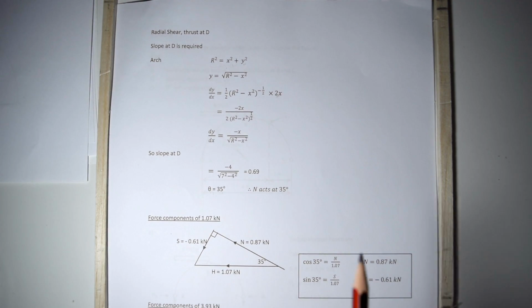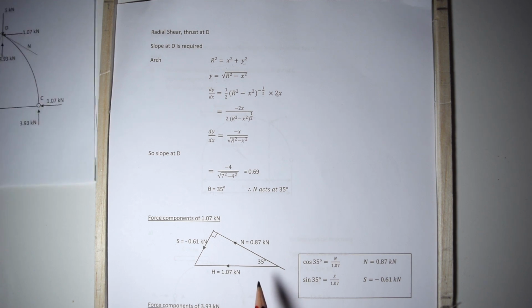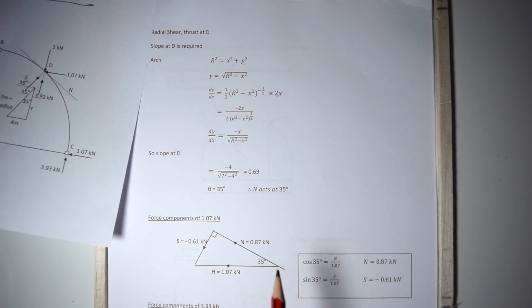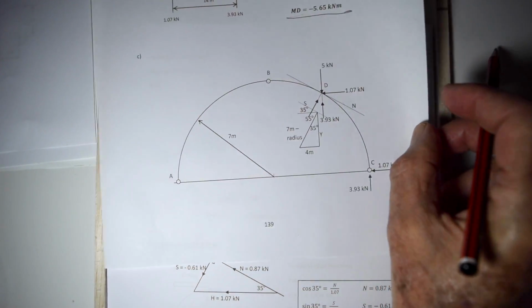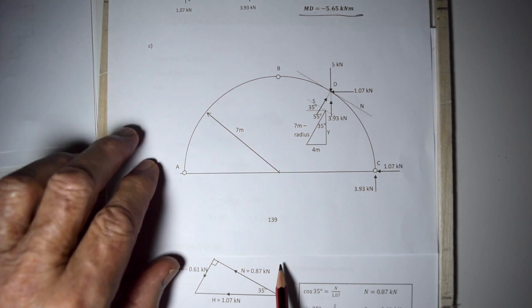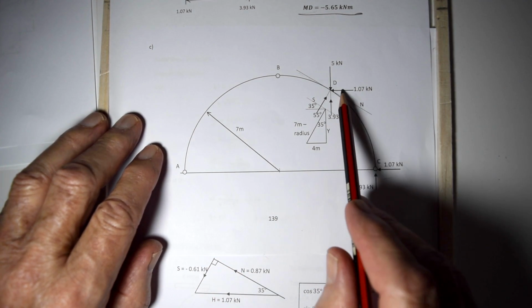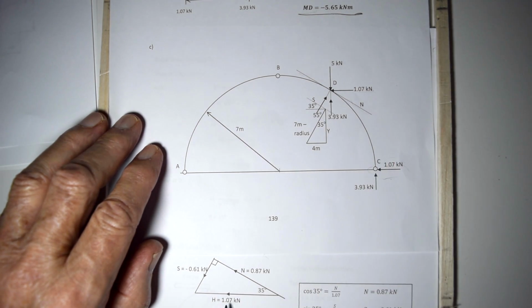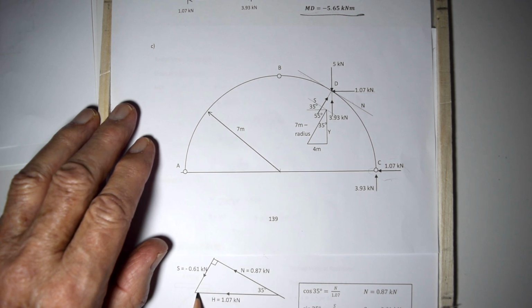Now, we then look at the force components of those loads. And I'll just try and combine these two if I can get them on the same page. We'll do the force component of the 1.07 kilonewton load, which is this reaction, in fact. We take it up there, 1.07, and you could even do this graphically if you wanted to, because it's a right angle triangle. So we've got 1.07 kilonewtons moving from right to left, and there the arrow is.